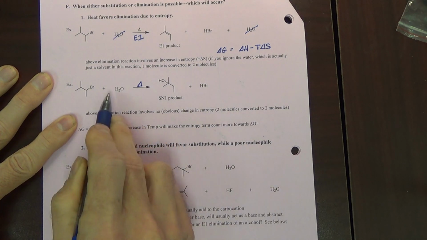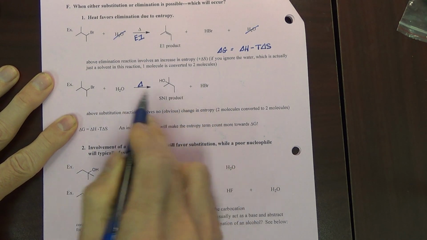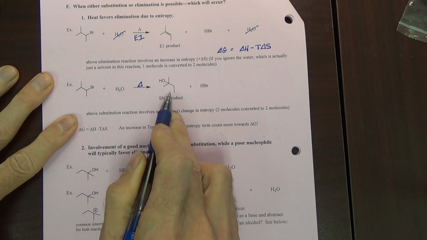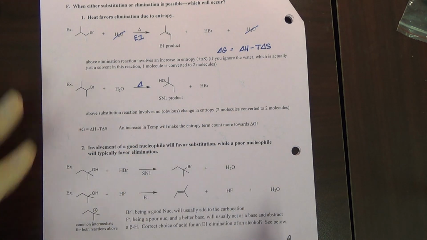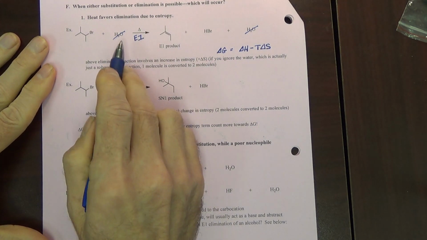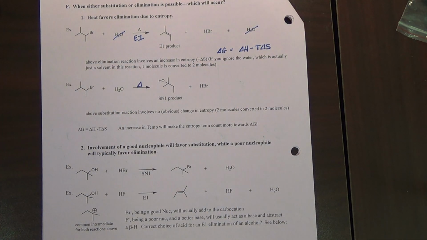But this is 2 molecules being converted to 2. And so entropy is not favorable here. Thus temperature is really not magnifying anything. Ultimately, temperature tends to favor elimination reactions.